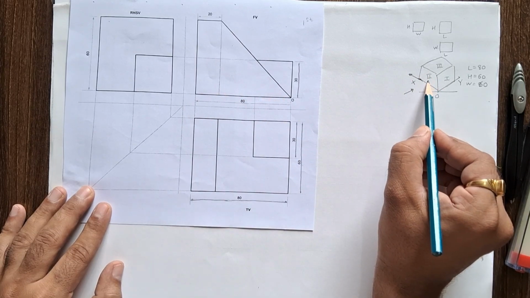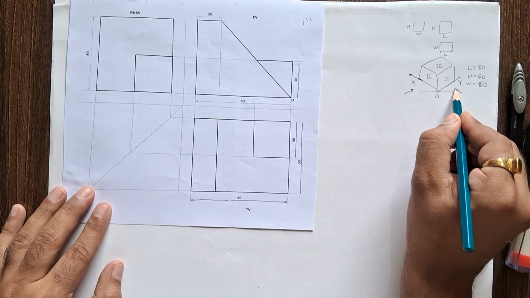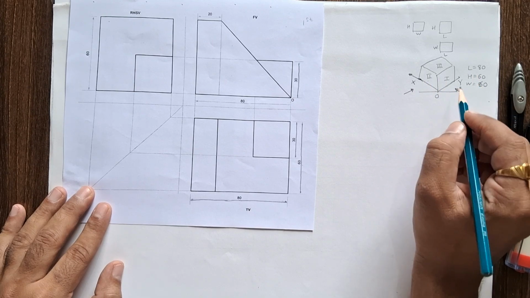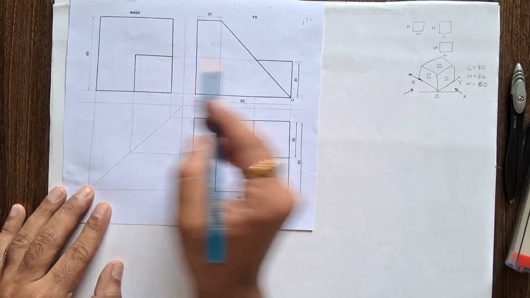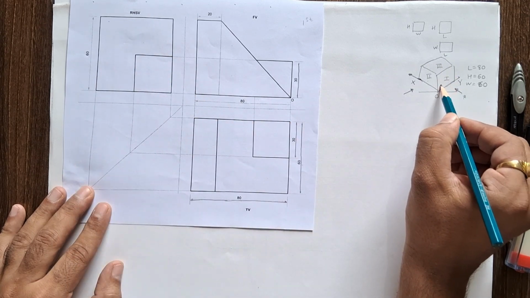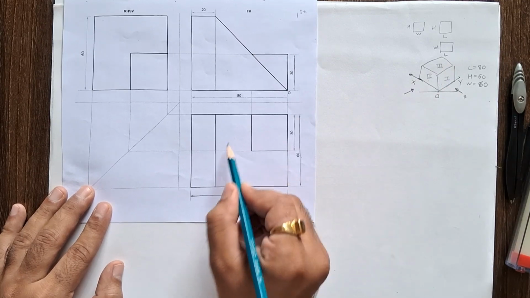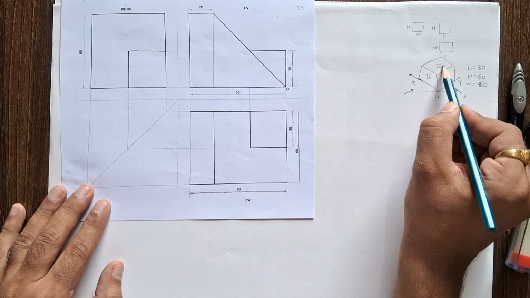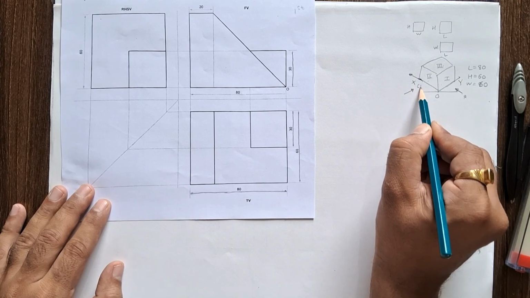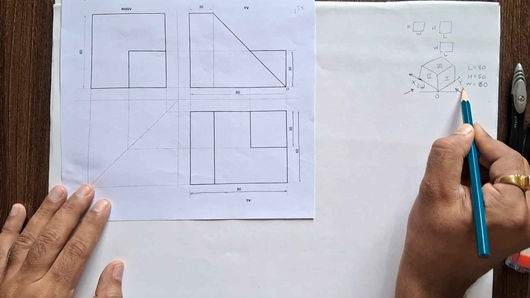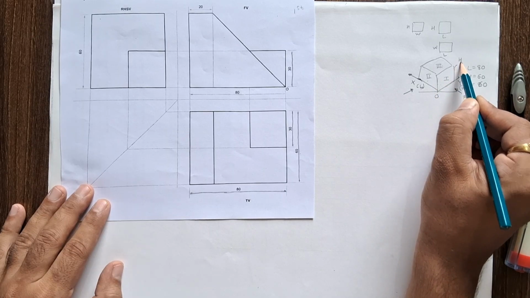in plane second, and when observer is looking from this direction, at that time the right hand side view will appear on plane first, and the top view will appear on plane 3. Along the x axis we are going to mark length, along the y axis we are going to mark width, and along the z axis we will mark height.